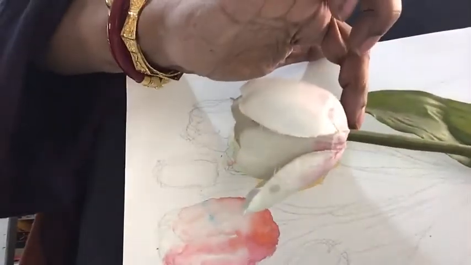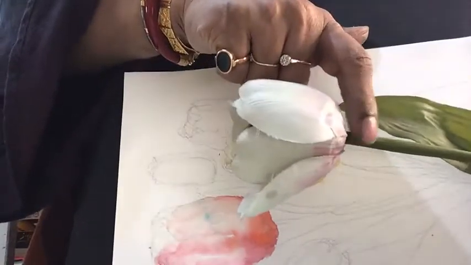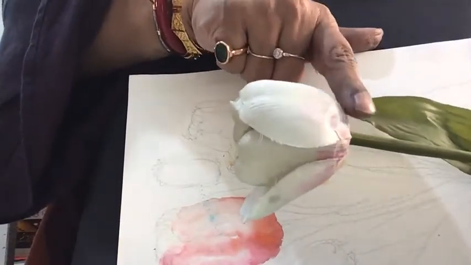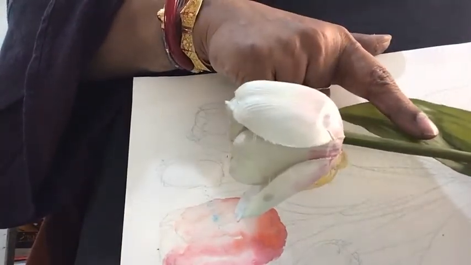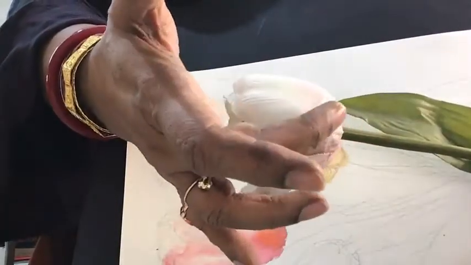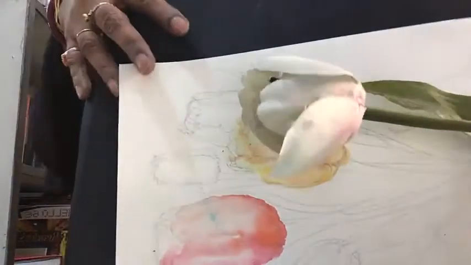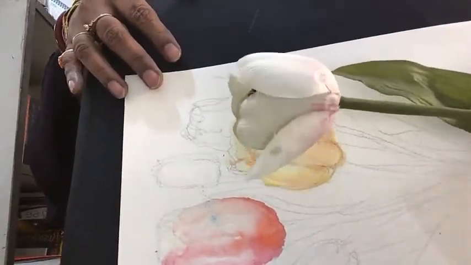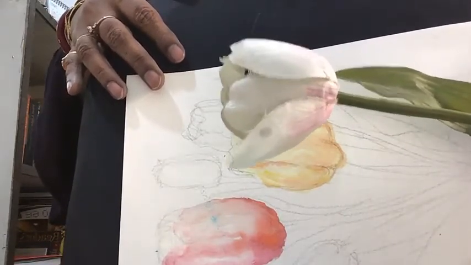And just at the bottom, where it is attached to the stalk, you see how it is protruding, and this will be darker, you know. This color of the tulip will be sinking in the stalk also, and this will be a bit greenish also.